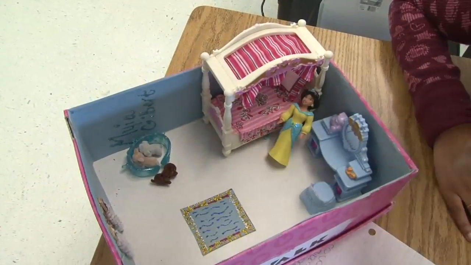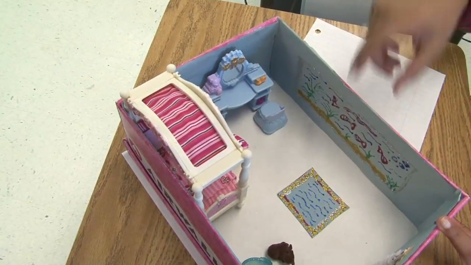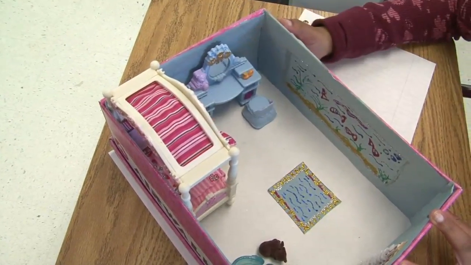And the rule for the project was it had to be in the essay in order for them to do the model of the essay.